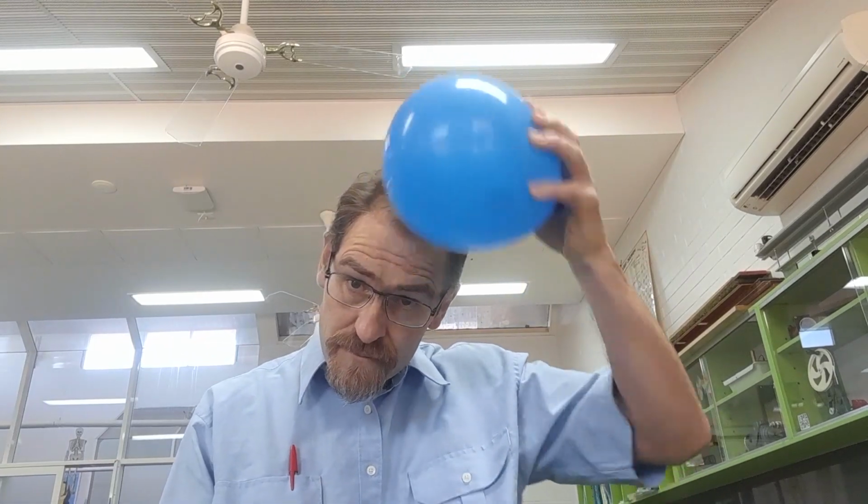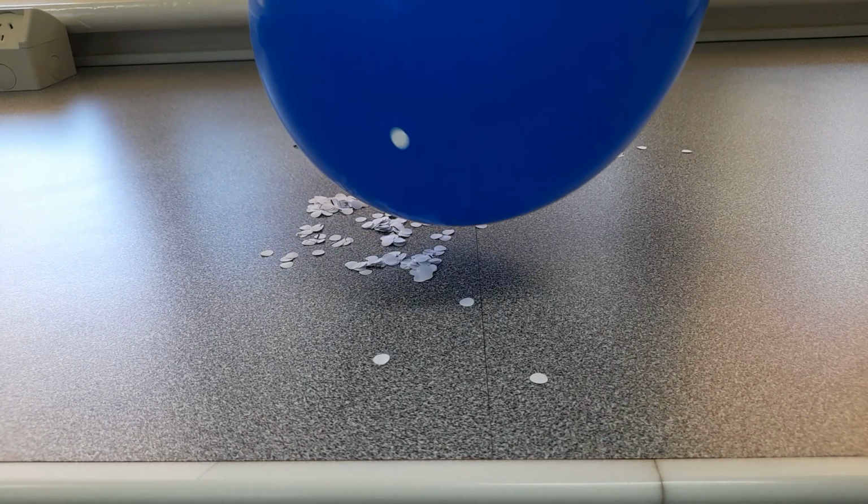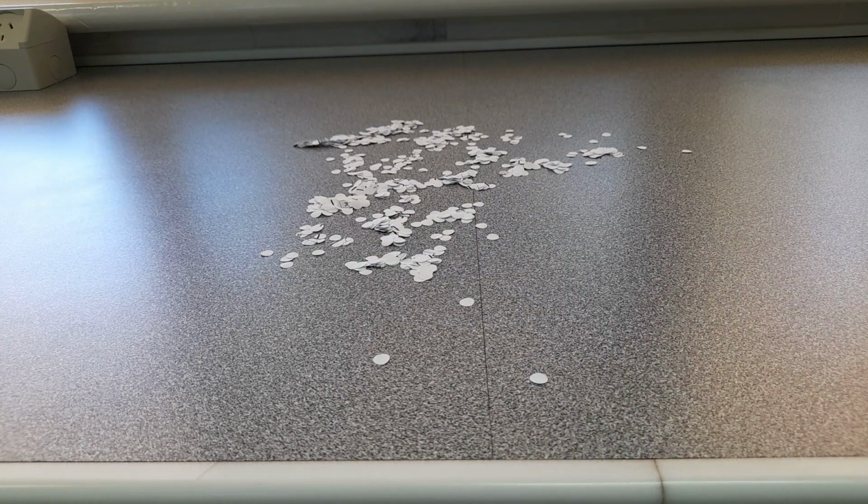The balloon is made up of plastic. It's a synthetic material. I'm rubbing it against the hair, which is a natural fiber. I like to believe it's a natural fiber. It's not a toupee yet. And we see the balloon becomes charged and a field is created between the balloon and little pieces of paper. And as a result, little pieces of paper experience a force. They leap up to the balloon.